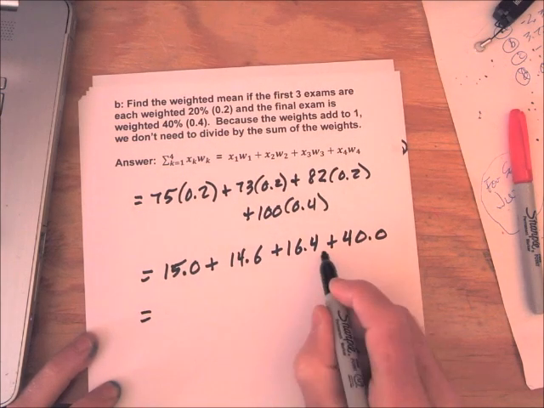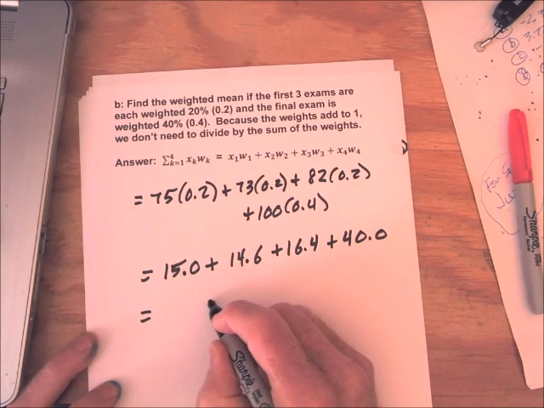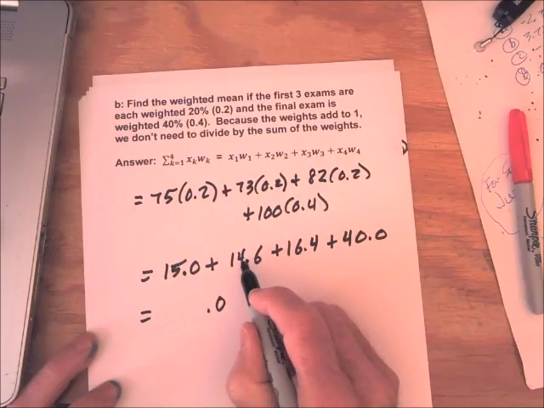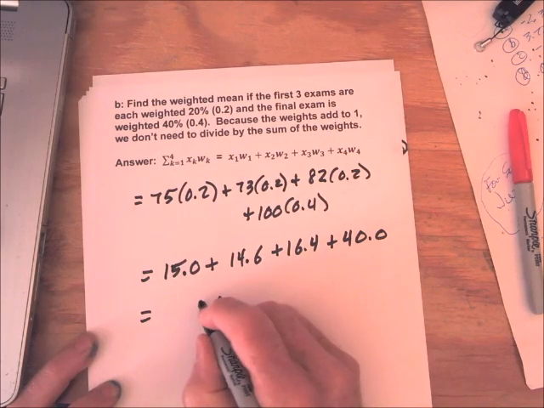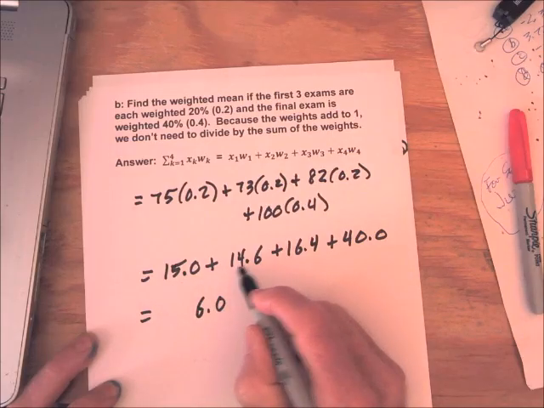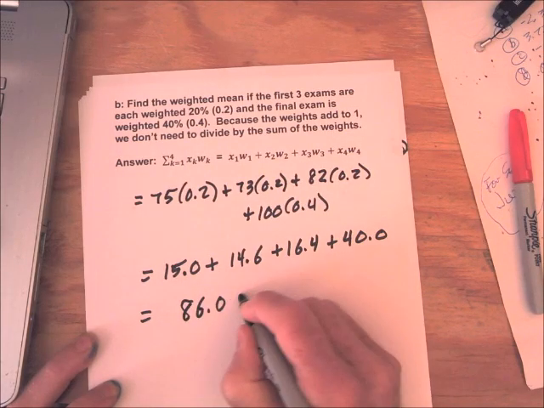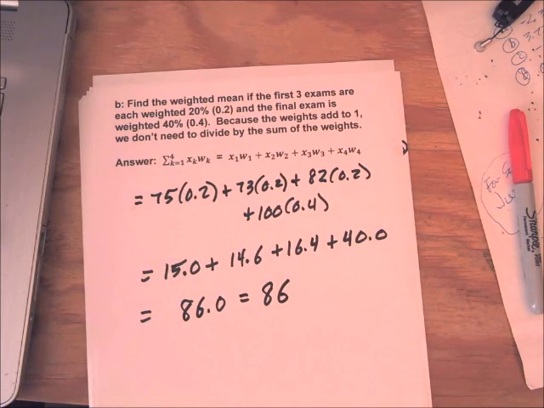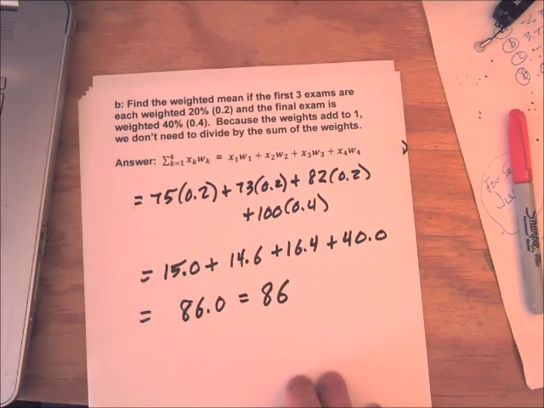Okay, so 6 and 4 is 10. Put down the 0, carry 1. 1 and 5 is 6, 4 is 10, 16, put down the 6, carry 1. 1 and 1 is 2, 3, 4, 8. So the weighted mean is 86.0, or just 86. That's with this weighting system, if the first 3 exams are each weighted 20%, and the final exam is weighted 40%.